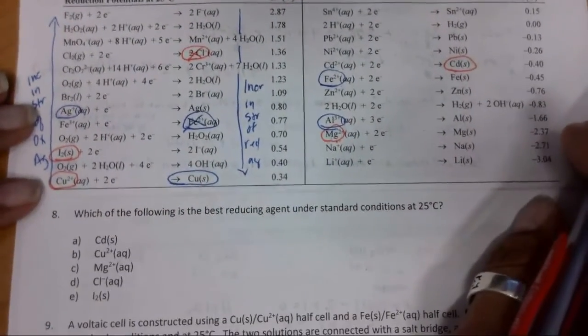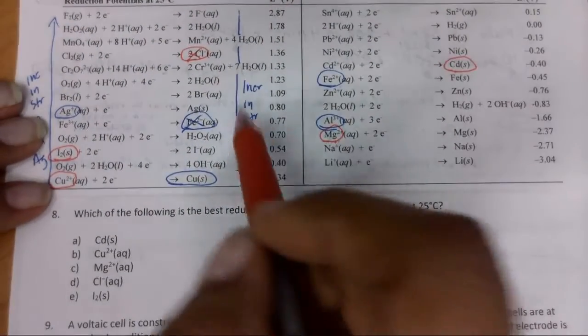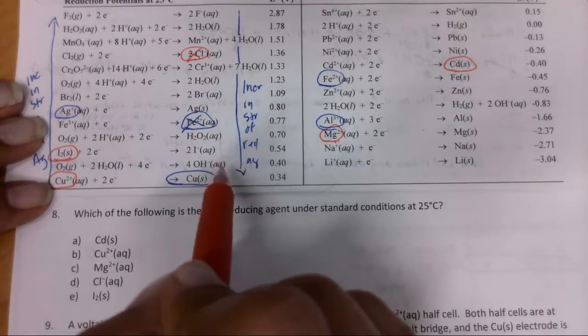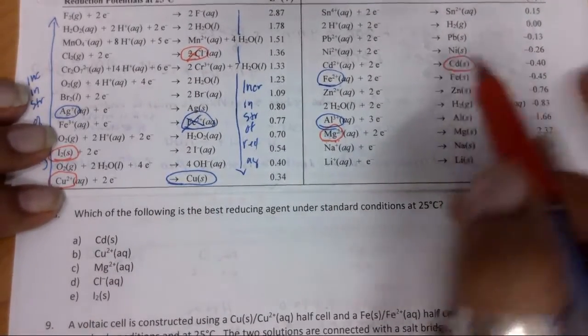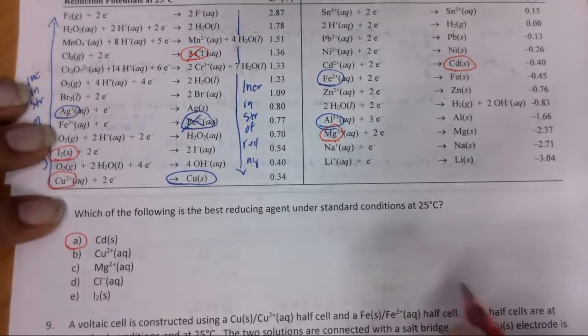Now we want to know which of the following is the best reducing agent under standard conditions. Well, we know our reducing agents are to the right of the arrow, and as we move down the table, it's better. So which one is it? It's cadmium. It's this guy.